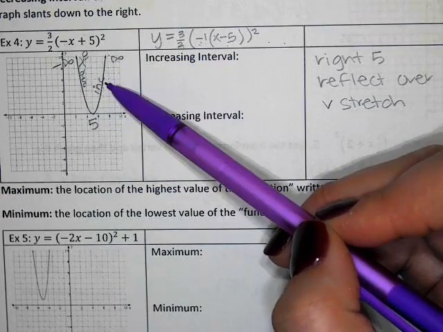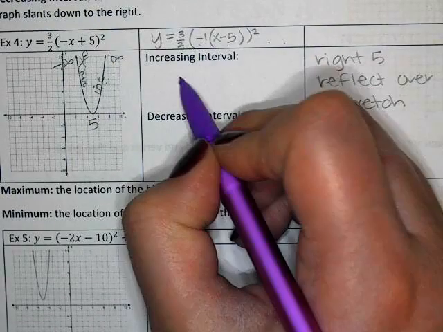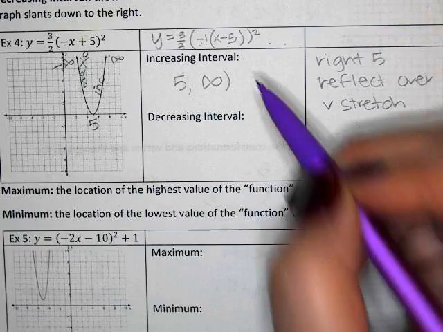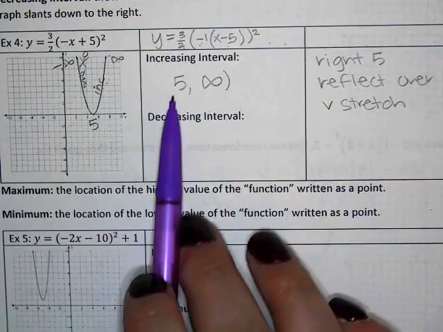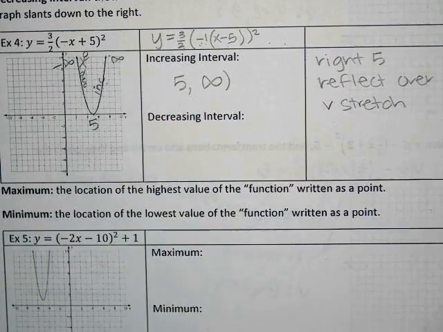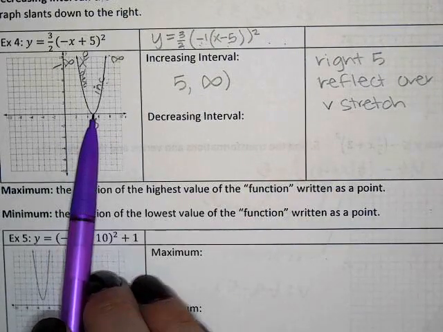Now, infinity always gets a parenthesis because you can never touch that. Okay, now 5 only gets a bracket if the stick figure is actively walking uphill at that number. If you can look at that number and say, yes, the stick figure is walking uphill at that exact moment. So if we look at the bottom right here where the vertex is, if you look at the vertex, is the stick figure walking uphill right here? No. Okay, so I'm going to put a parenthesis there.